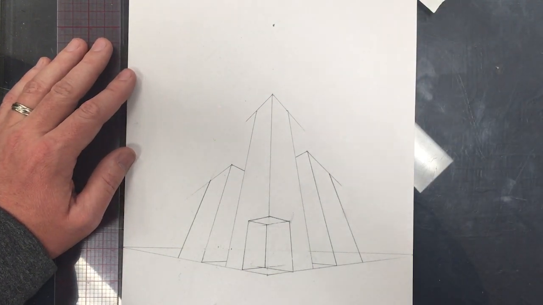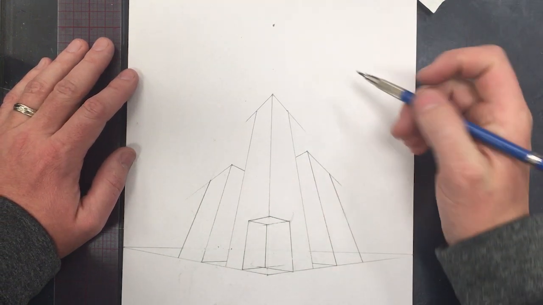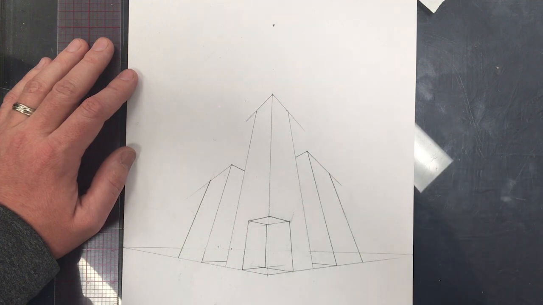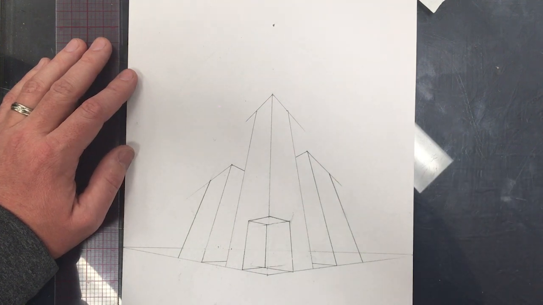But anyway, this is perspective in 3-point, and be creative. That's probably the biggest thing I can tell you. So good luck and have fun.